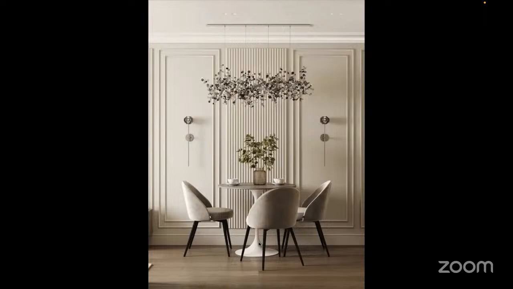Then we have a very interesting light added that again adds interest into this corner, an otherwise very regular, bland corner, thanks to adding the paneling and the ribbed paneling in the middle. A very nice feature wall is being created.